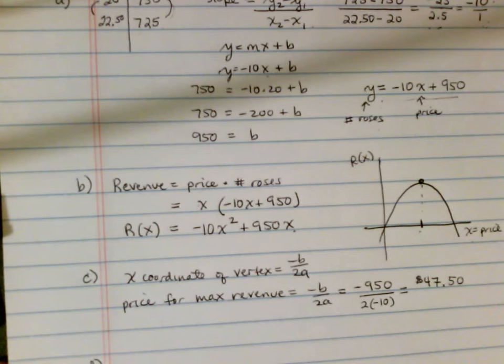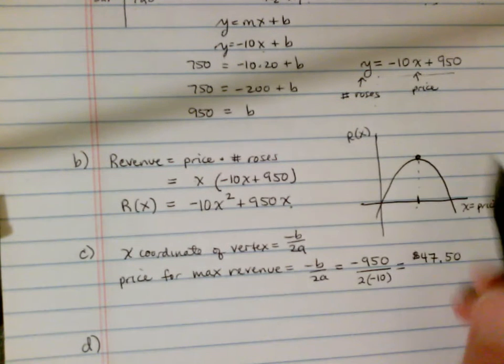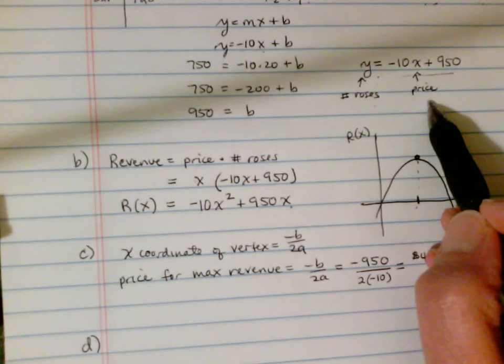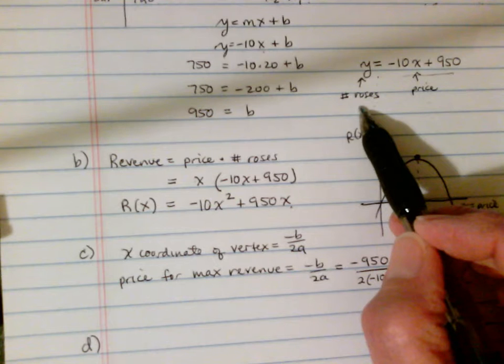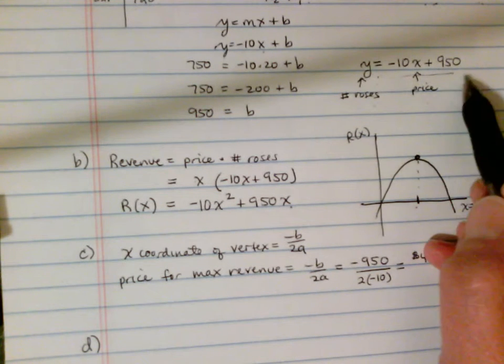In letter D, now it asks how many roses will be sold at that price. Well, for that, we need to look back here at our demand function. The number of roses is equal to negative 10 times the price plus 950.